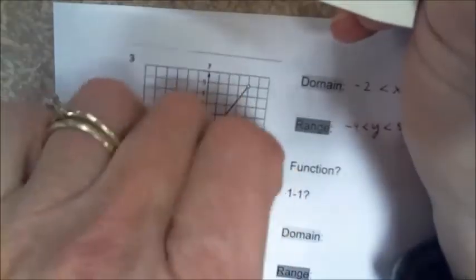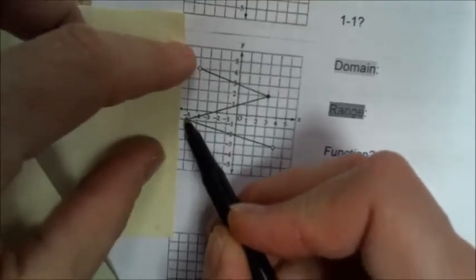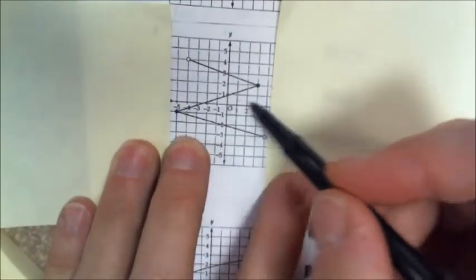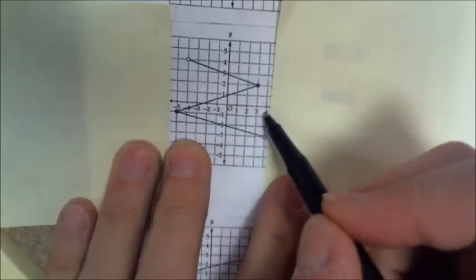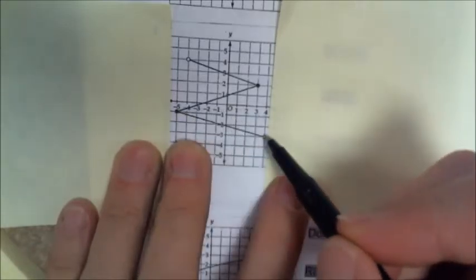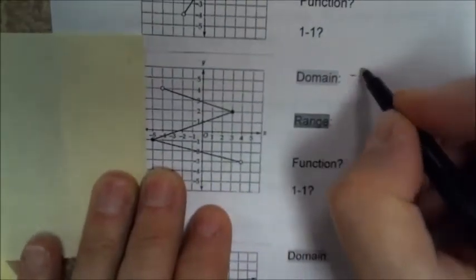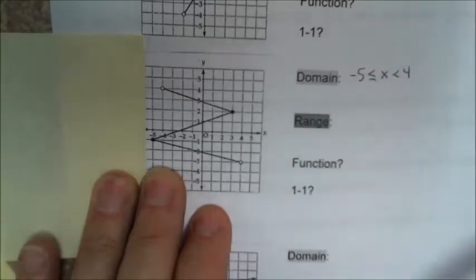The next example. Let's see, does this have a leftmost point? Yes, there's the leftmost point, so I'll go back to here. Does it have a rightmost point? Yes, over here. So what is the domain? Remember, domain is the x values. It goes from -5 all the way up to +4, and it's a closed circle here and an open circle there, so I have to write that correctly. -5 is less than or equal to x is less than 4.